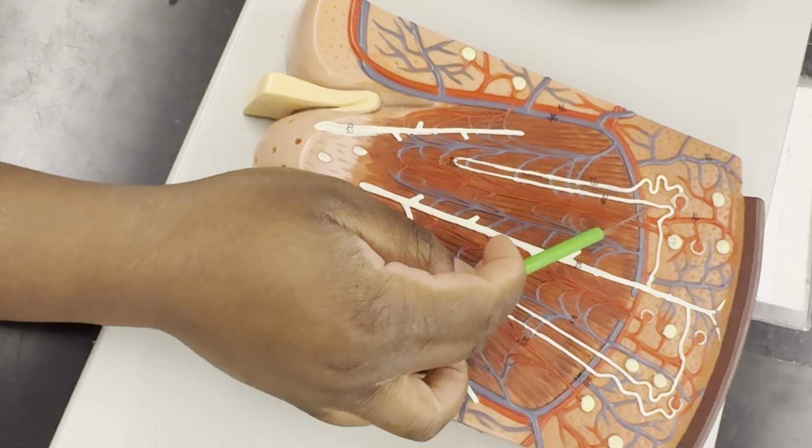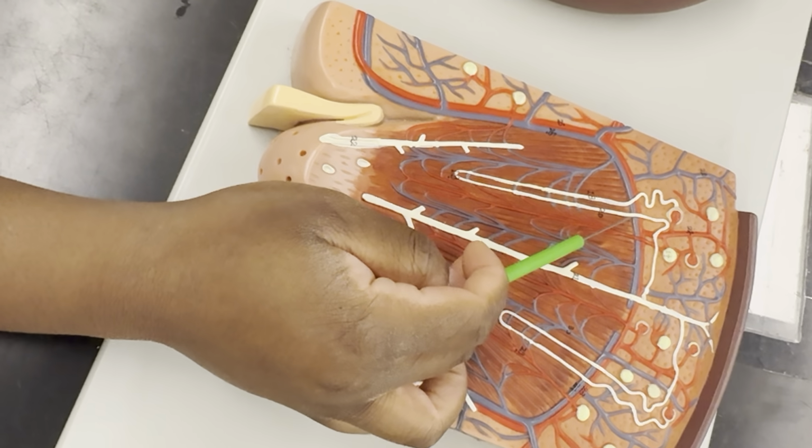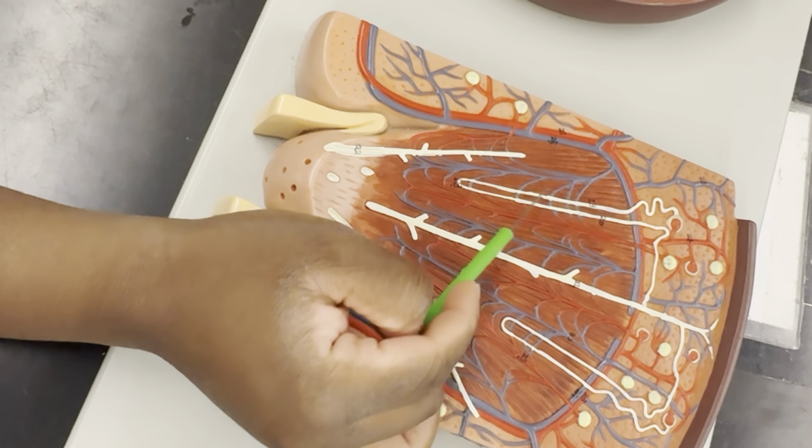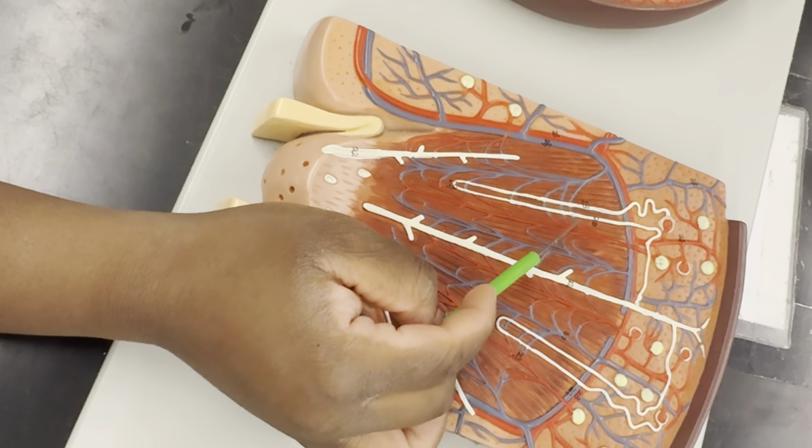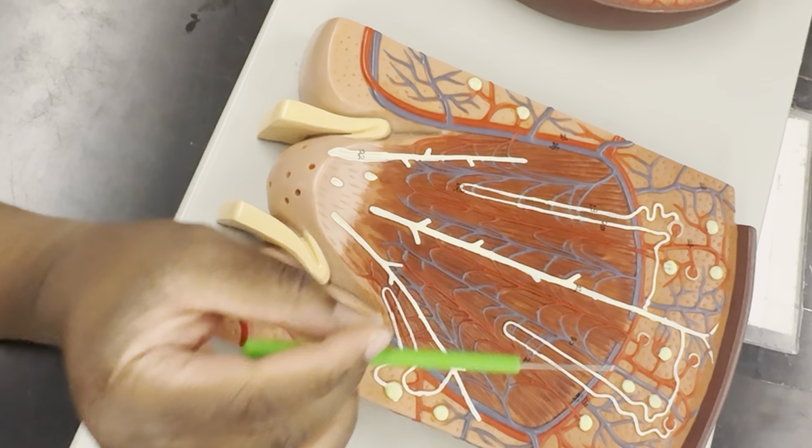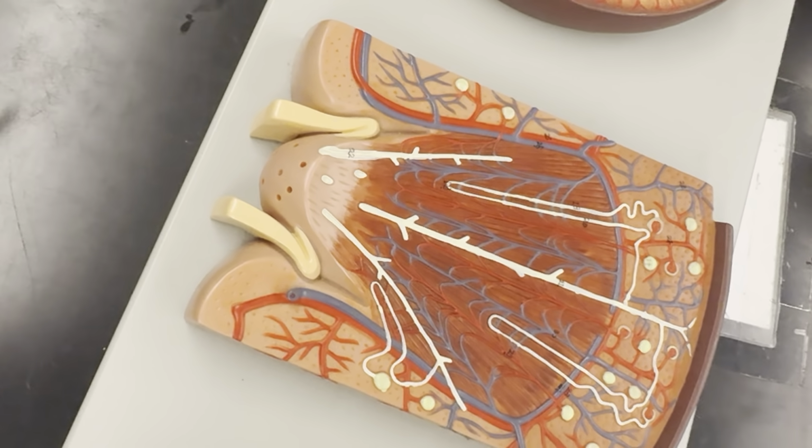So loop of Henle is the whole up and down. Just the down, descending limb. Just the up, ascending limb. You'll learn in lecture they do different things. That's why they're differently named.